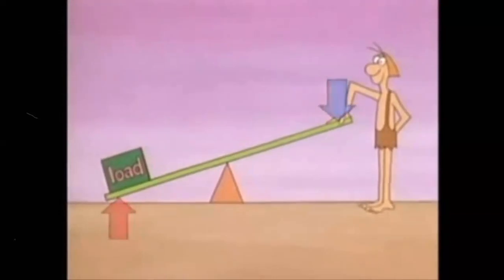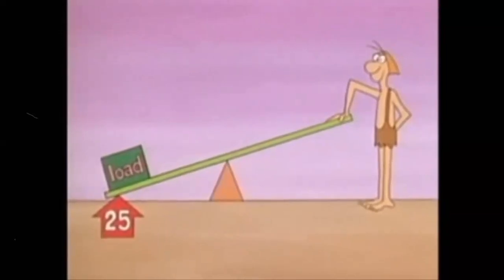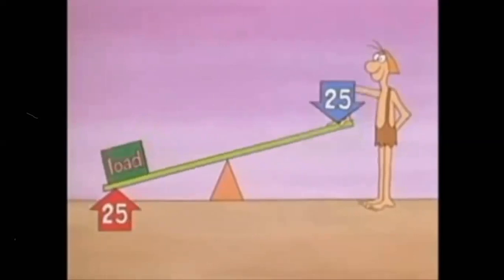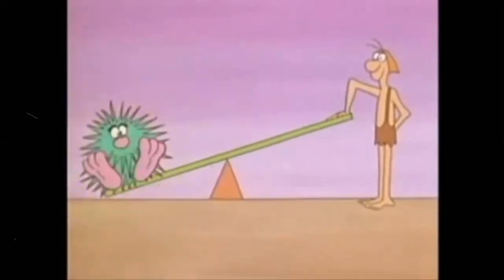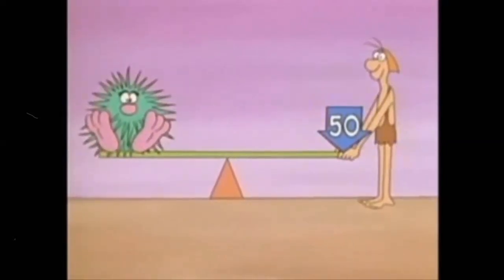Suppose the load weighs 25 pounds. Then 25 pounds of force are needed to lift it. If the fulcrum is in the middle of the lever as it is here, you need to push down with the same amount of force, 25 pounds, on your end. If the load weighs 50 pounds, you need to push down with 50 pounds. The amount of force that you apply is the same as the force that acts on the load. The same force you'd need to lift the load without the lever.